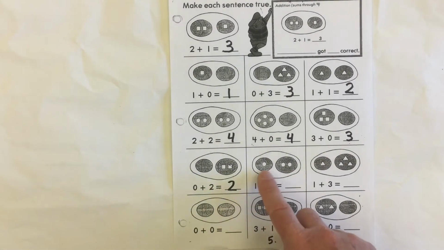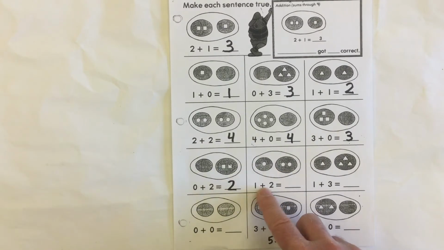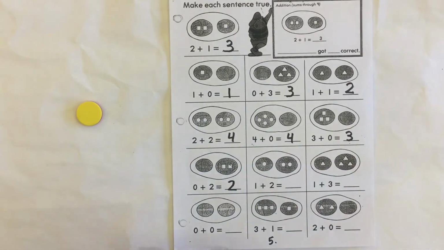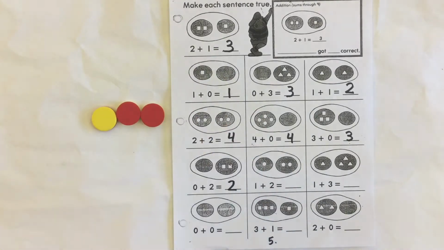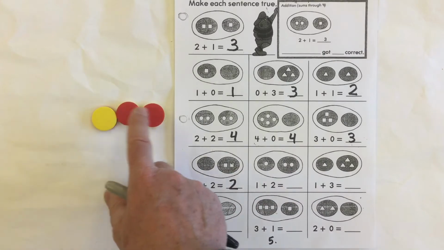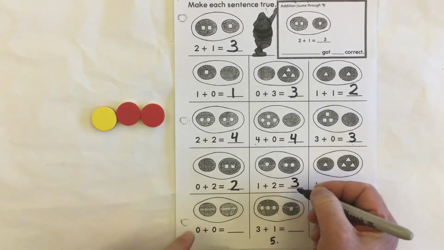Here we have 1 plus 2. That's like 1 plus 2. Put them together. How many do we have all together? 1, 2, 3. 1 plus 2 is 3.